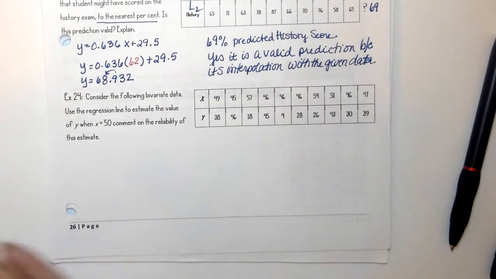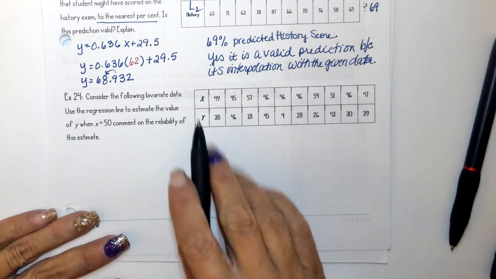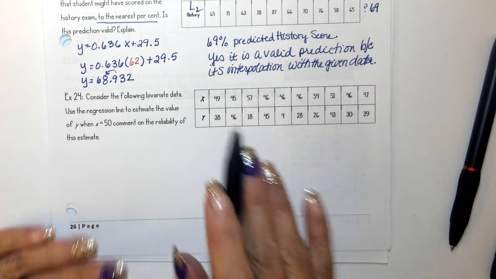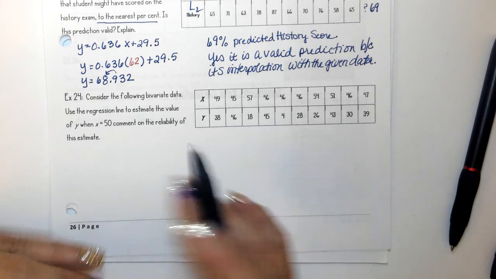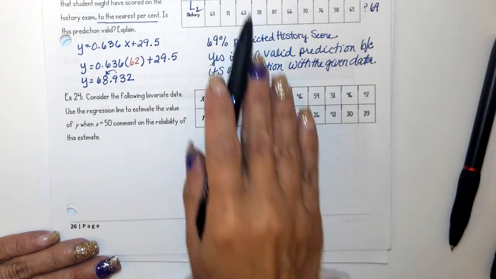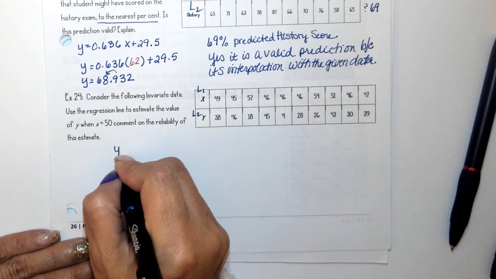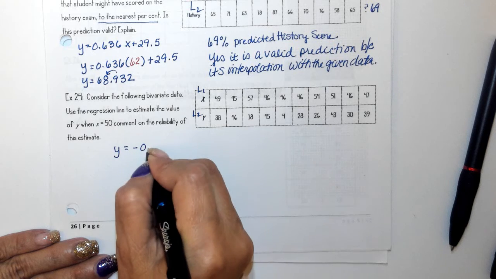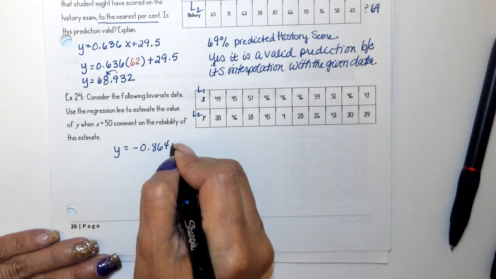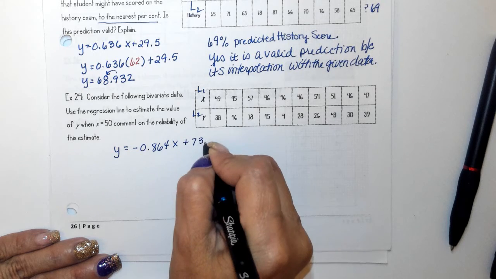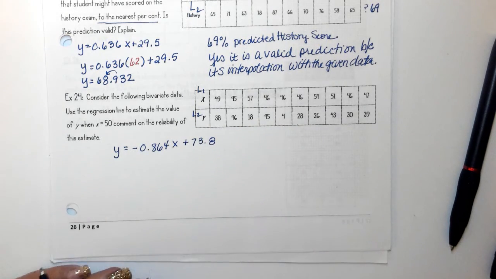Okay, let's look at this next one. Consider the following bivariate data. Use the regression line to estimate the value of y when x is 50. Comment on the reliability of this estimate. So we're going to plug this data in, and we're going to get the y value. For time, because I don't want to take the time to plug all that in, it's different data than what's up there, I would do L1 and I would do L2. When I did it in my calculator, I got y equals negative 0.864x plus 73.8. I don't want to take the time to put that in for the video.